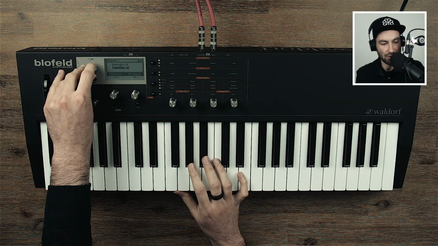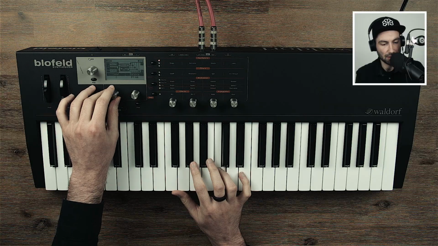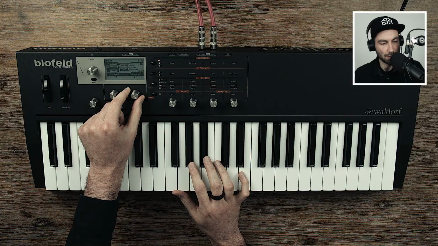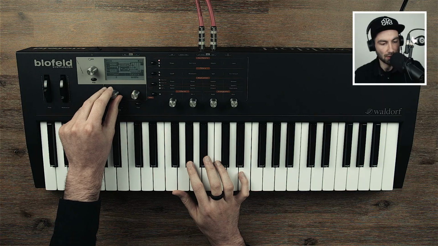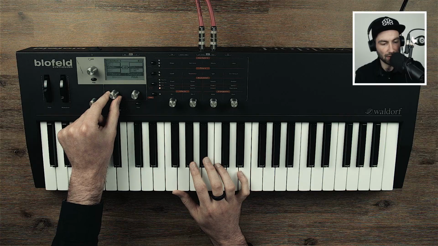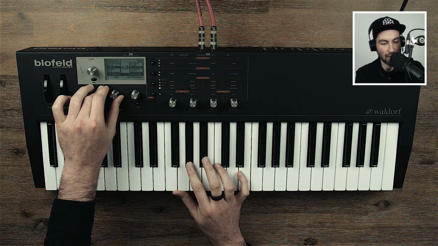Actually, let's reduce that noise. I don't think it's adding too much here. Maybe a little noise. Oh, I forgot to run the noise through both filters. Maybe that's why it wasn't that good. I'm going to use that same filter envelope to modulate the pulse width of the first oscillator.